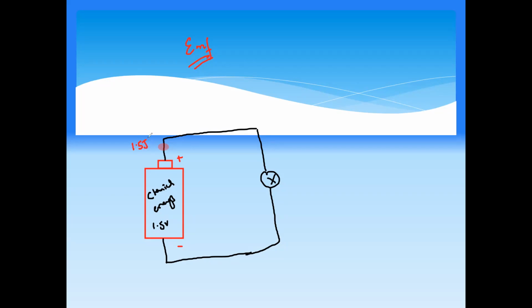In the same way, if there is a battery or a cell labeled as a 12 V battery, there is a chemical reaction inside the cell or the battery. When we connect the lamp or the bulb, due to the chemical reaction, the charges will come out.